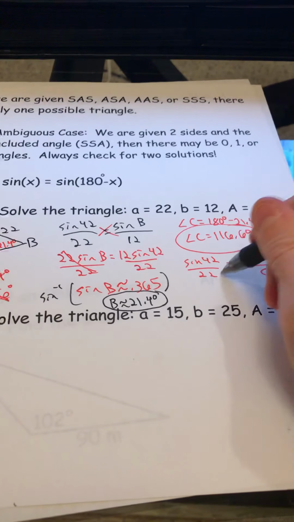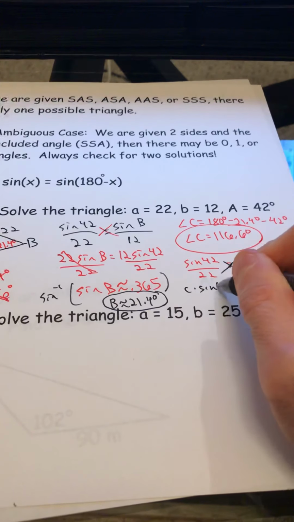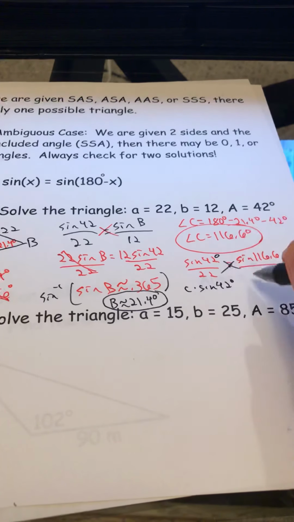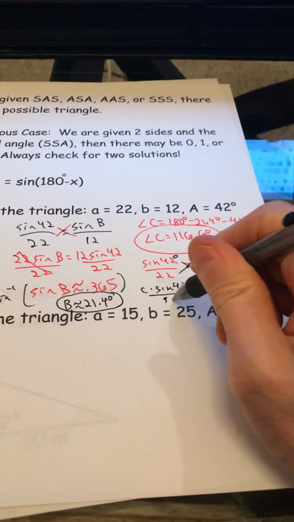At times that is going to happen. So from here, C times the sine of 42 degrees equals 22 times the sine of 116.6, and then divide.